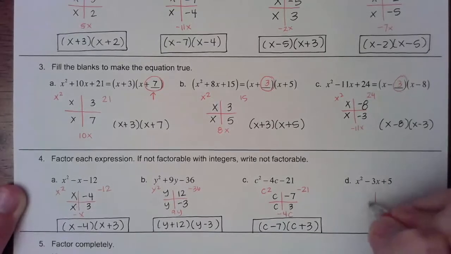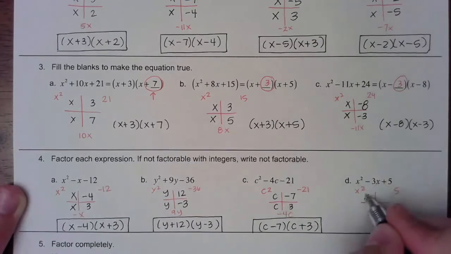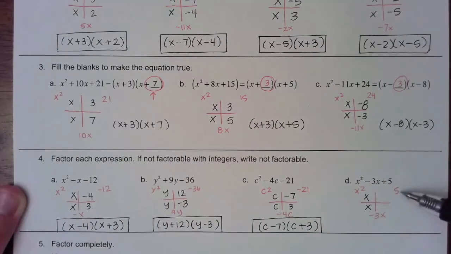When you get to D, though, I wanted to make sure to include at least one in the notes today that wasn't factorable. And so let me show you how this one doesn't work. The only two numbers that you can times to give you 5 are positive 1 and positive 5, or negative 1 and negative 5 in either order.